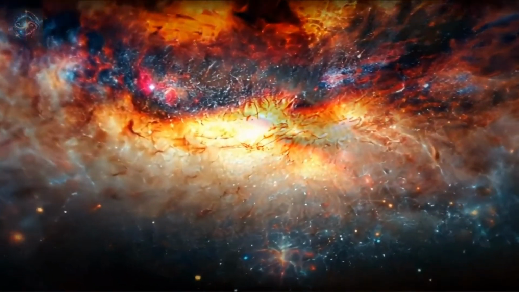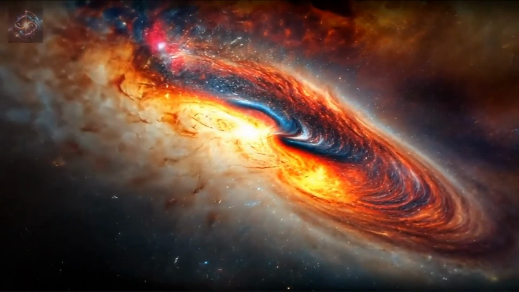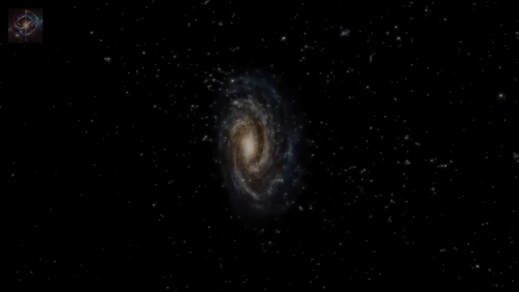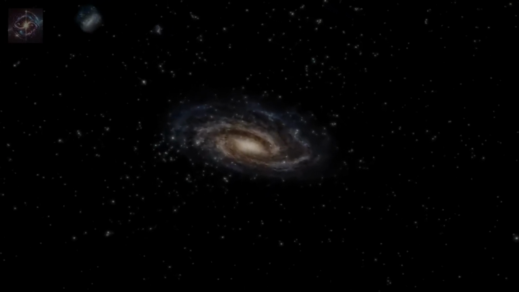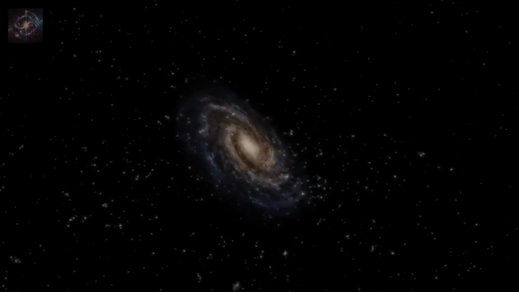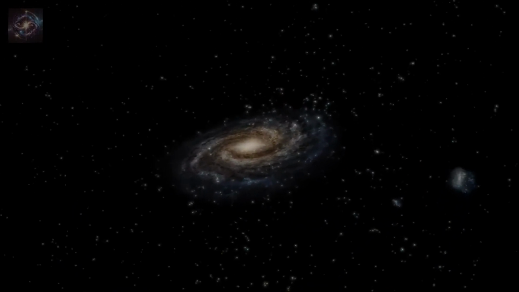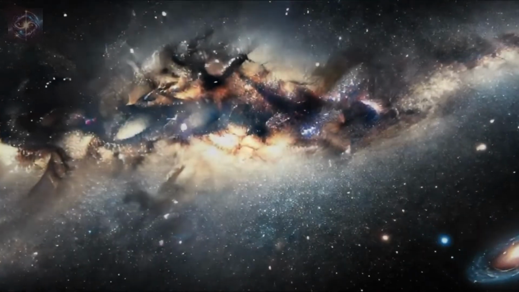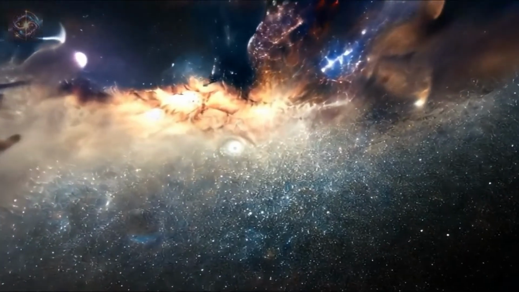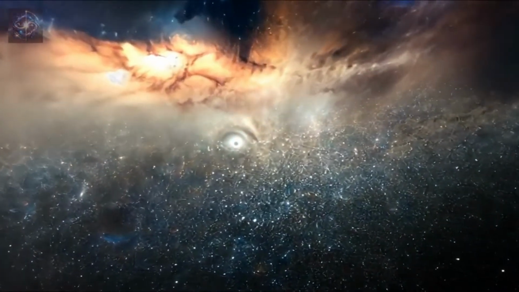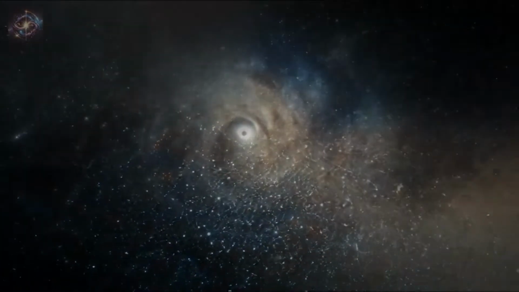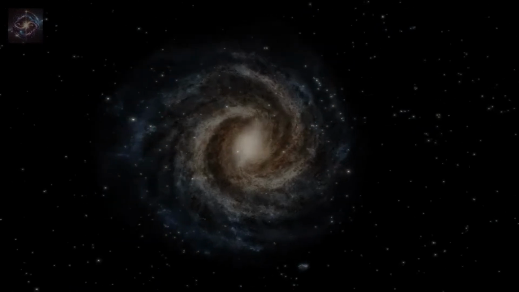In about 4.5 billion years, it will collide with the Andromeda Galaxy, its nearest large neighbor. This collision will create a spectacular cosmic event, reshaping both galaxies. During the merger, gas clouds will compress, igniting waves of star formation. The central black holes of the Milky Way and Andromeda will merge, forming an even larger supermassive black hole. The resulting galaxy, often called Milkomeda, will be an elliptical system.